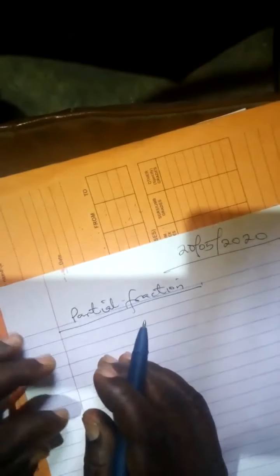Today's date is 20 May 2020. We are starting the topic of partial fraction. Partial fraction. What is partial fraction?